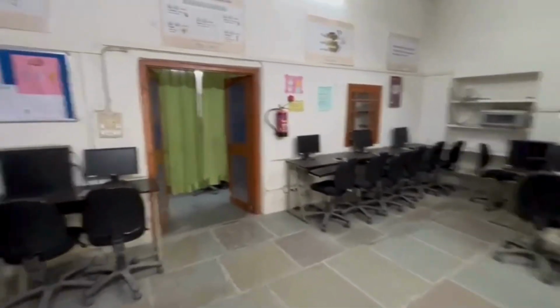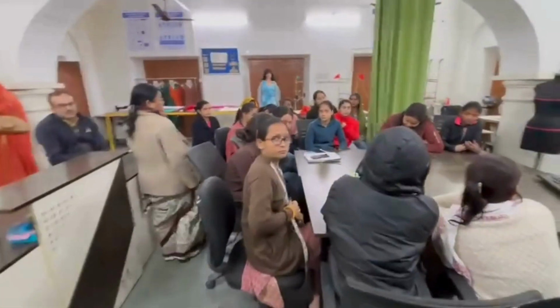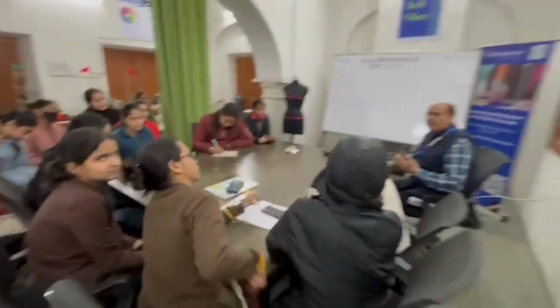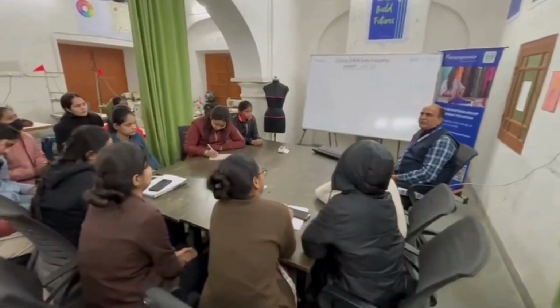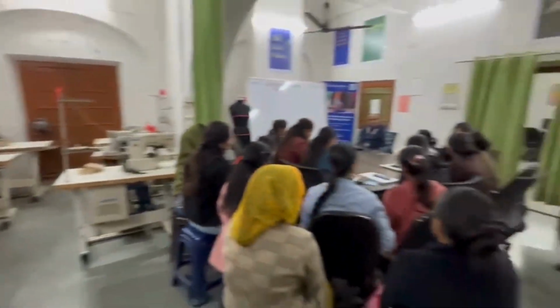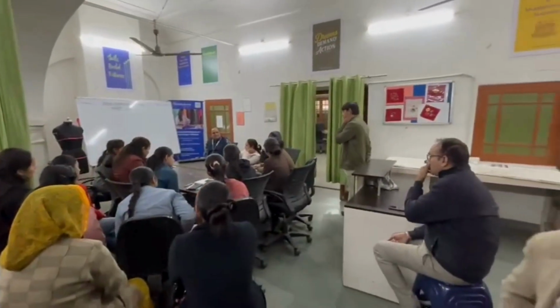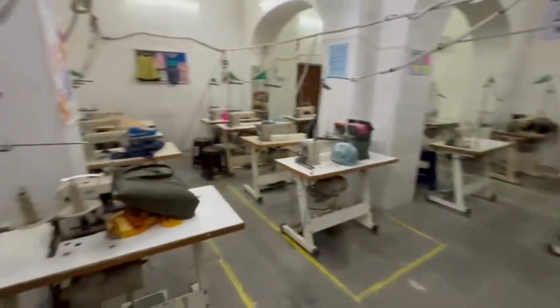From this classroom, we are heading towards another classroom. This is our FATP classroom, the Fashion Entrepreneurship Development Program. This is the classroom practical area.